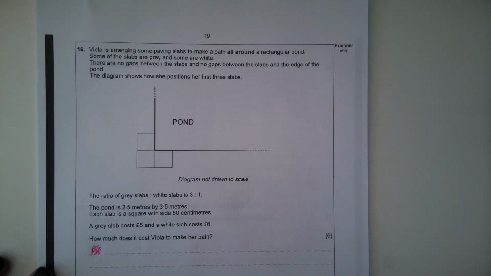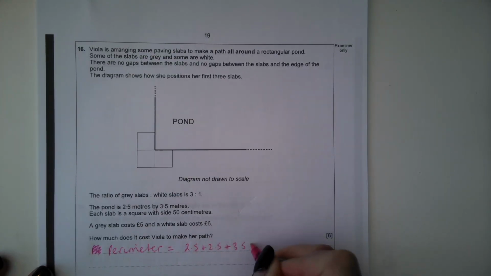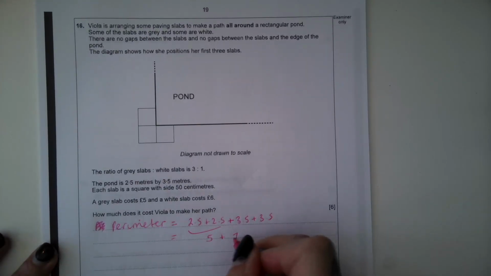So the first thing we're going to do, we're going to find the perimeter of the pond, because Viola's going to put these slabs all the way around the outside of her pond. So if the pond is 2.5 metres by 3.5 metres, the perimeter is 2.5 plus 2.5 plus 3.5 plus 3.5. Well, 2.5 plus 2.5 is 5. 3.5 plus 3.5 is 7.